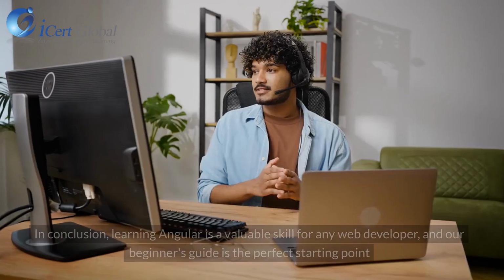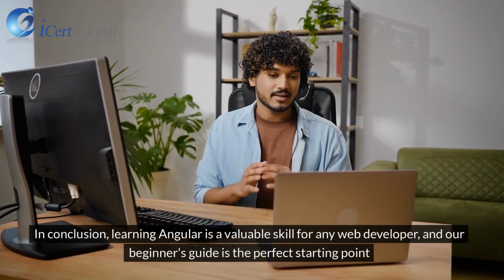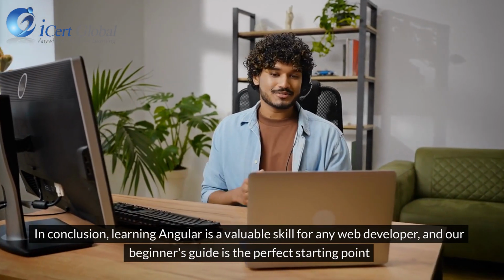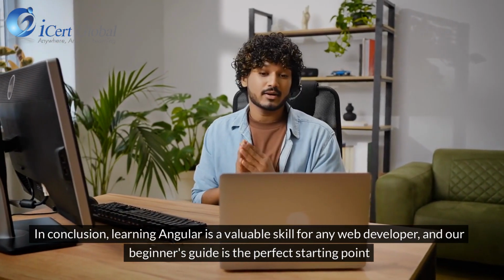Conclusion. In conclusion, learning Angular is a valuable skill for any web developer, and our beginner's guide is the perfect starting point.